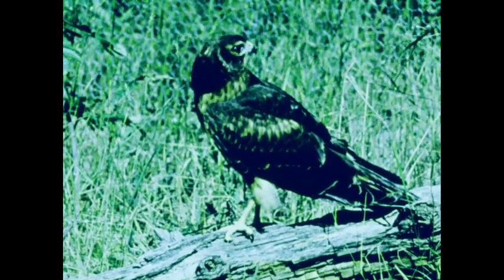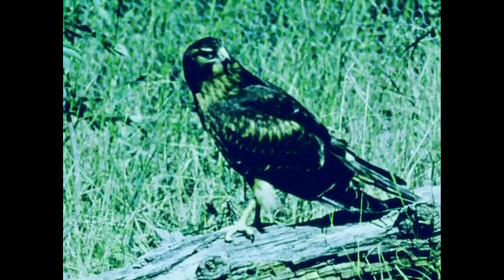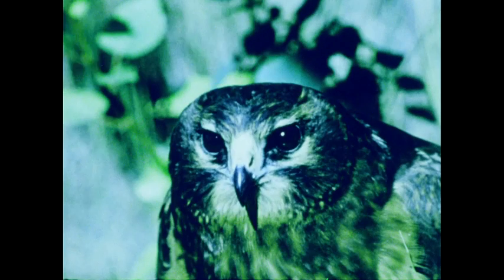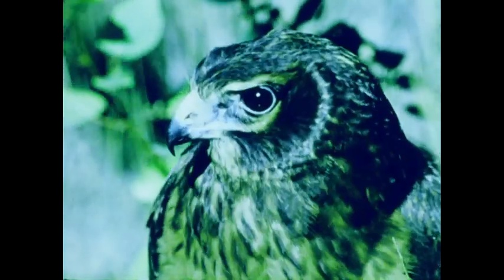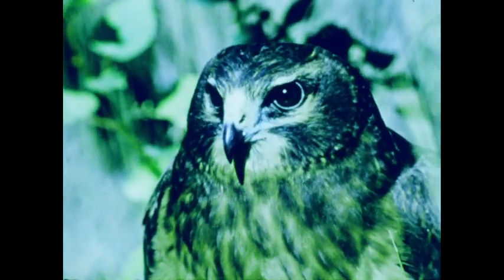Other animals are adapted for eating meat. Hawks and other birds of prey have sharp hooked beaks that are well adapted for tearing meat. The feet of these birds have sharp talons used to capture prey.